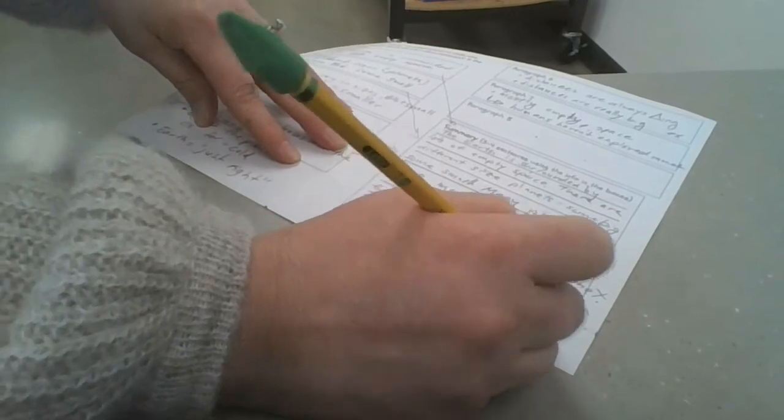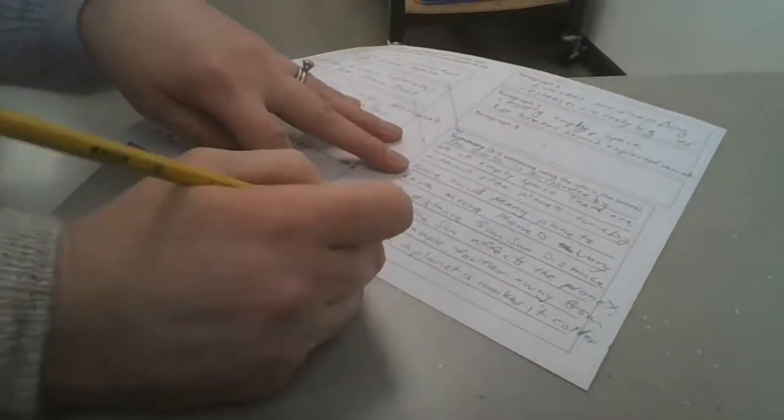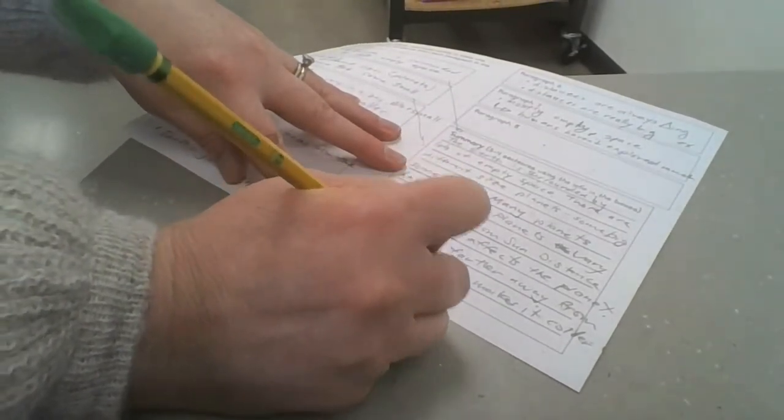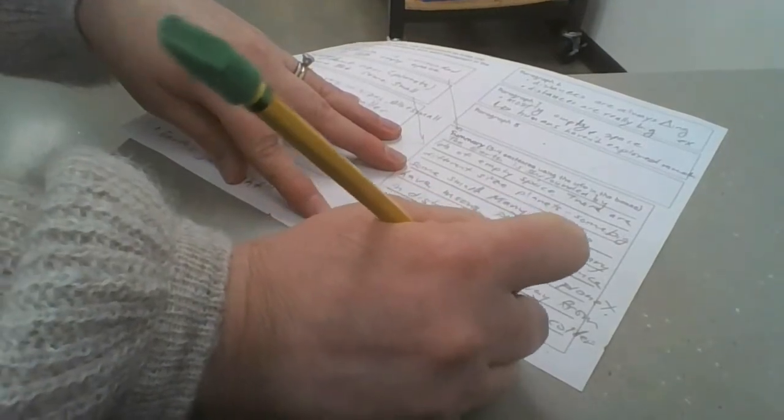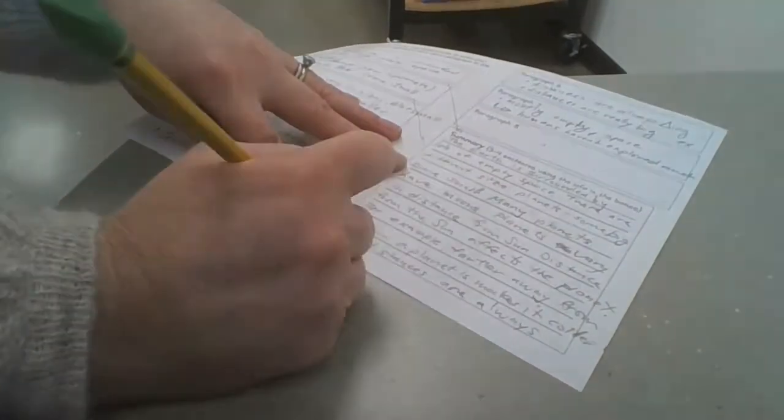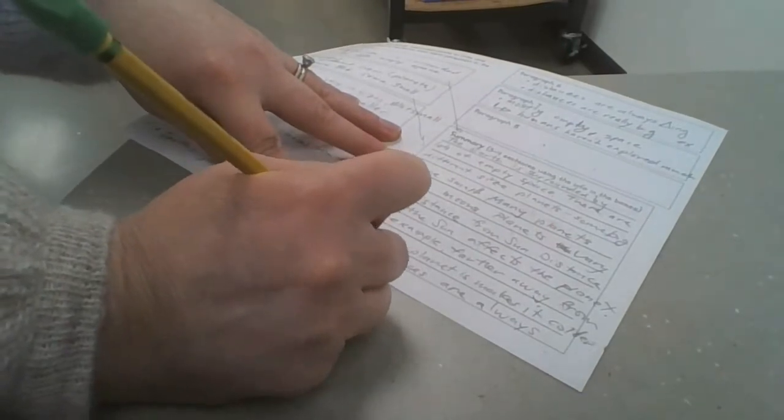Makes it colder. And the distances are always changing. And that's because of the orbit.